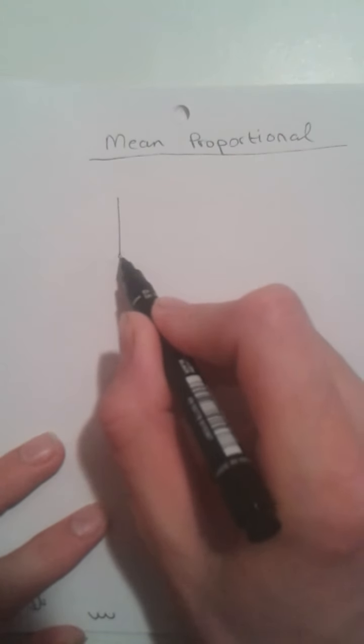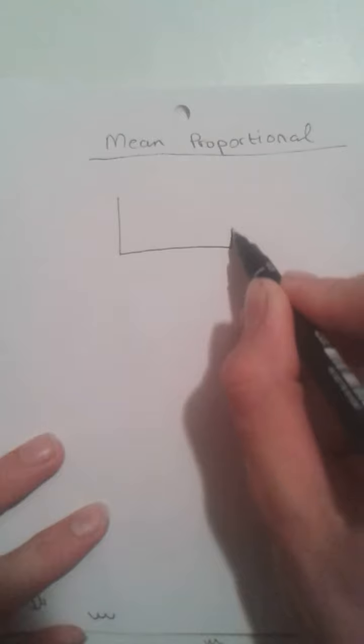Just a short video on the mean proportional. The mean proportional is defined as the square root of the product of two numbers. So let's just say we have a rectangle and it's, let's say, 9 by 4.